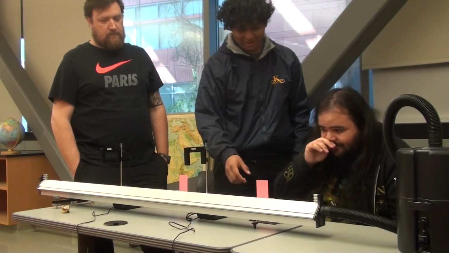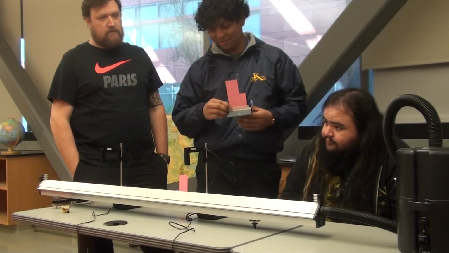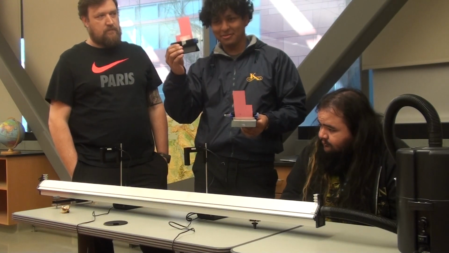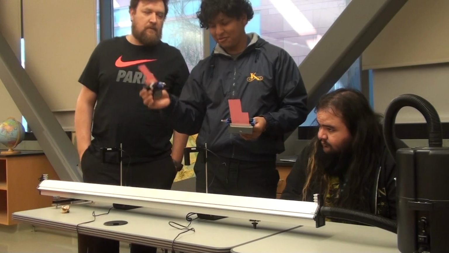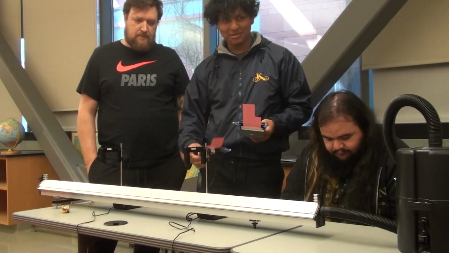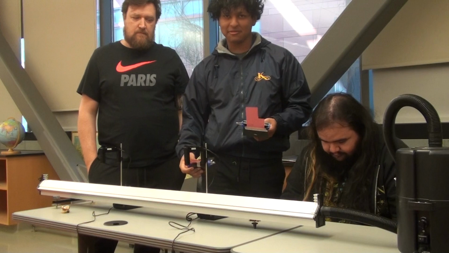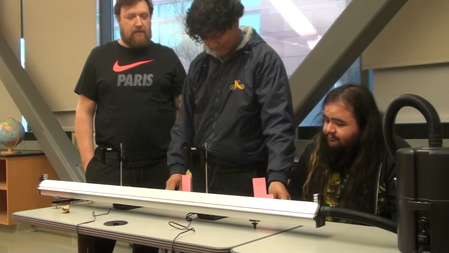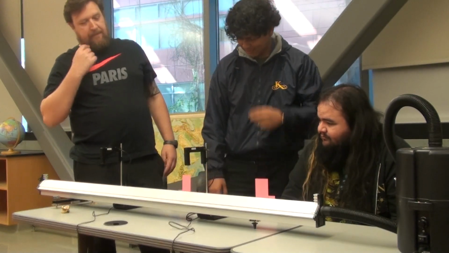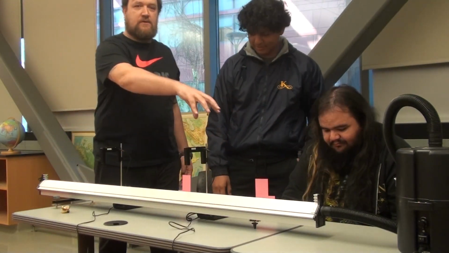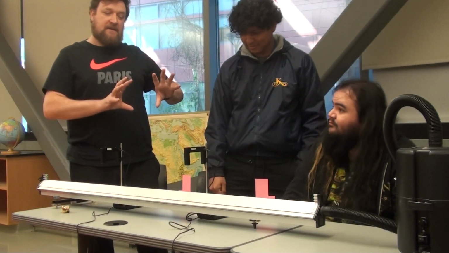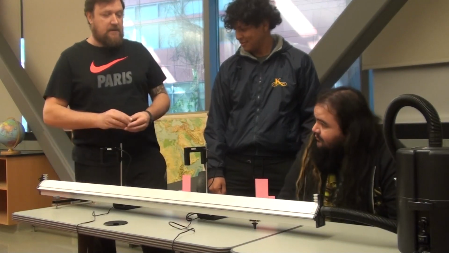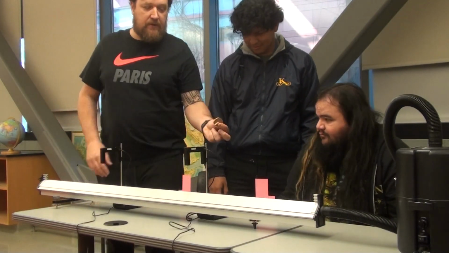What's going on here is that as soon as mass 1 makes contact with the other spring, the force of mass 1 transfers over to mass 2. Therefore, the time at which it passes the second photo gate should be the same as the first one. So when we say the force, we mean the momentum. The momentum of one is transferred to the other one, as long as they have the exact same weight.